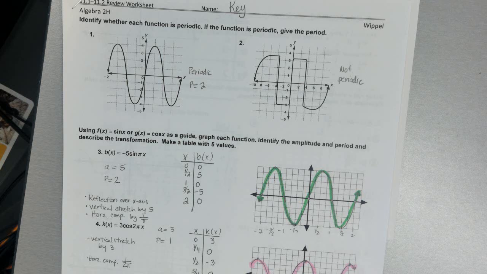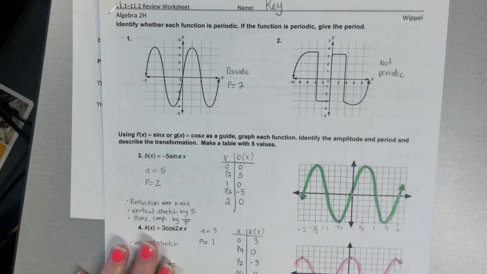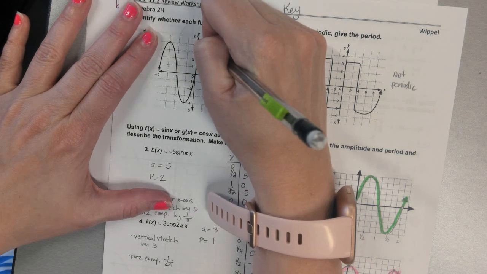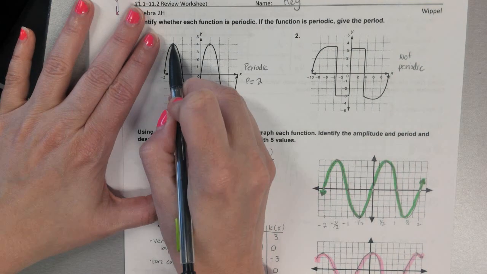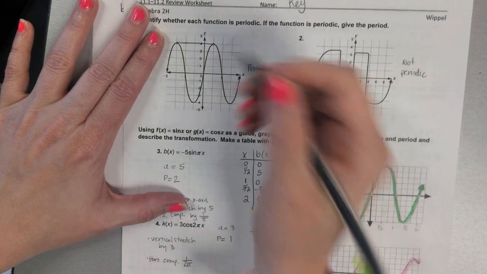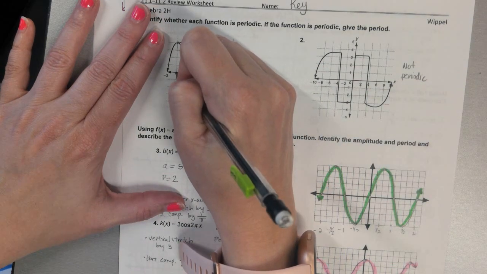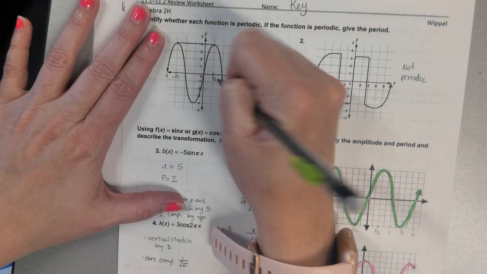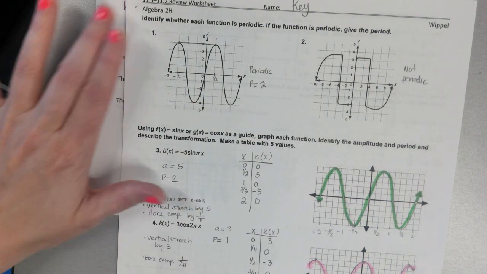All right, so remember that when you're identifying if it's periodic, it repeats exactly in the same pattern. Okay, so for number 1, it is periodic. You want to find 2 values to find the period, right? So this here is at -1.5. This is at 1/2. The distance would be 2 units.